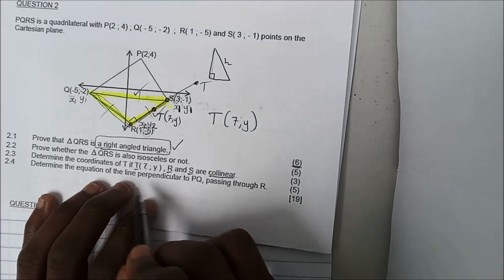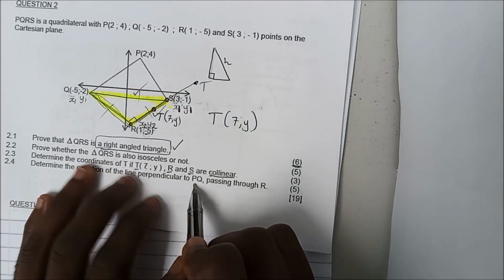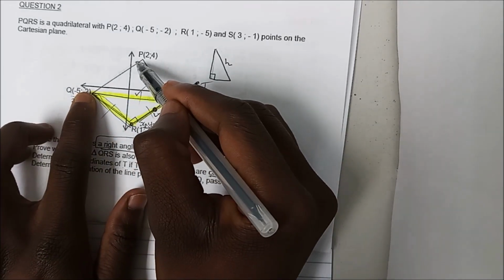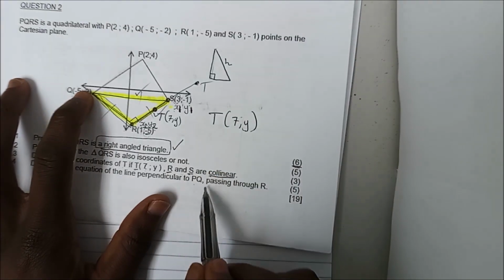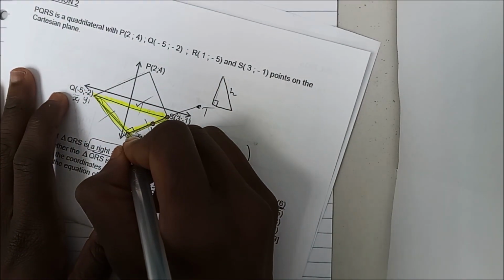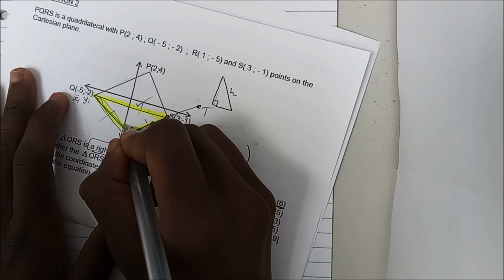They're saying determine the equation of the line perpendicular to PQ. This line is perpendicular to PQ, and they're saying passing through R. So that means that line passes through this point.